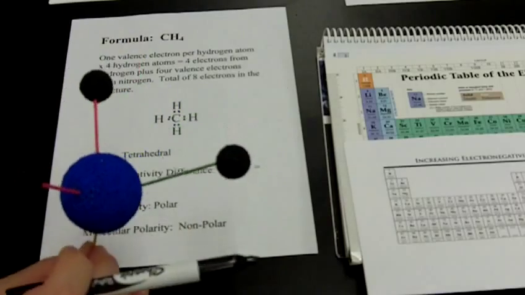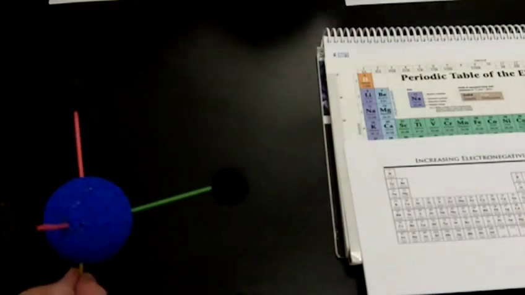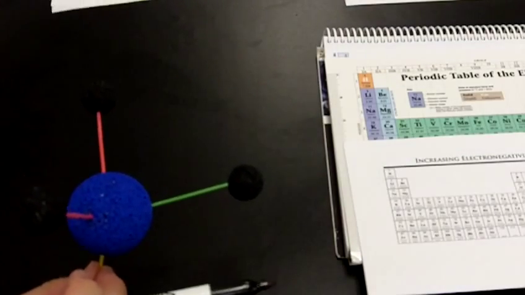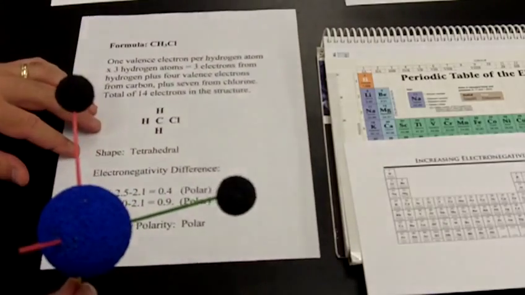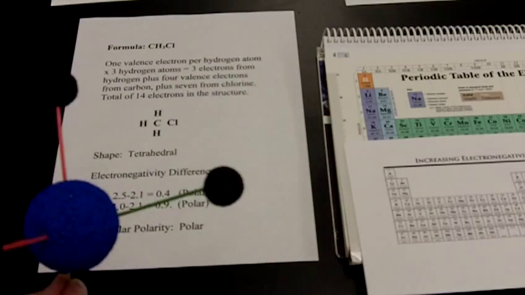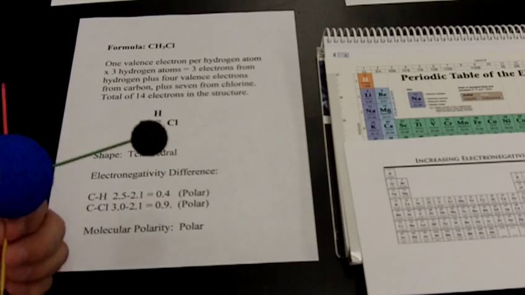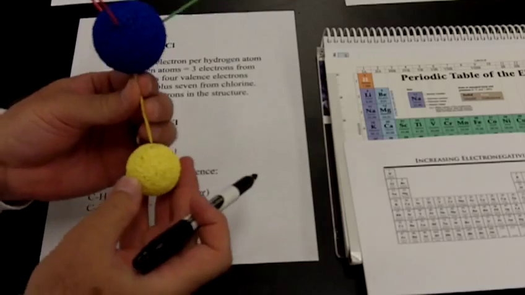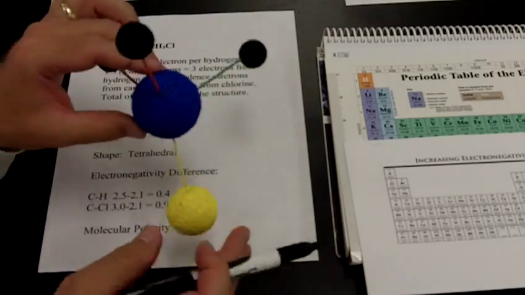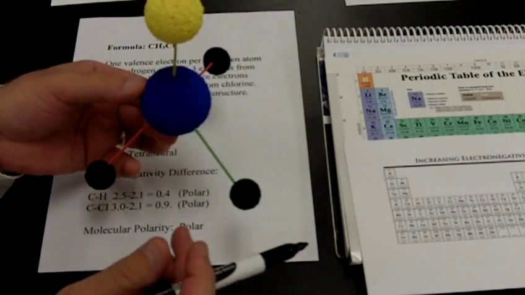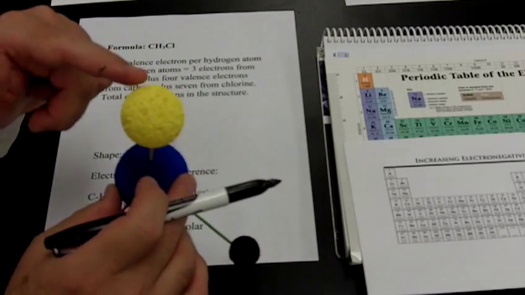So that's methane. Now the next one is a slight deviation from methane, and that's methyl chloride. And you'll notice that in methyl chloride, one of the hydrogens has been replaced with a chlorine. I'll do that now. One of the hydrogens has been replaced with a chlorine. So this is the structure. It looks very similar to the structure that we saw before, with the exception of that hydrogen.